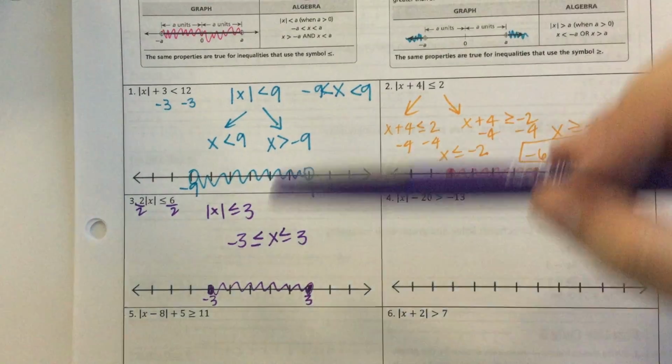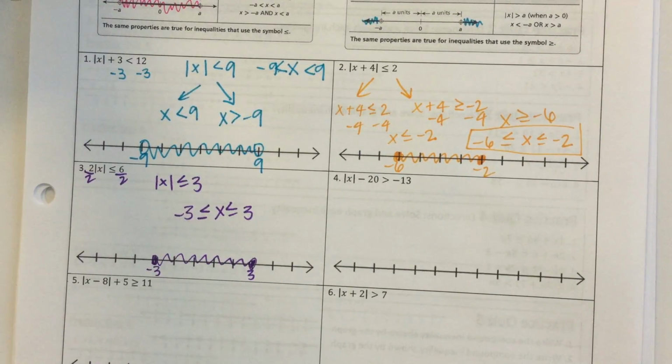Those are all the inequalities that have to do with less than, so absolute value inequalities involving less than. In the next video, I'm going to talk about absolute value inequalities that involve greater than.